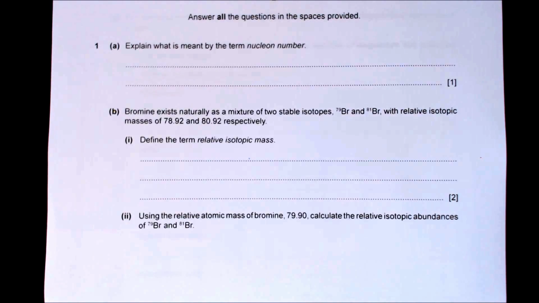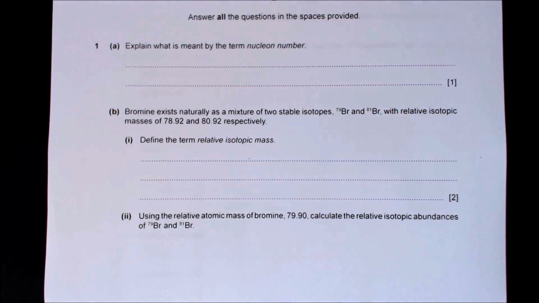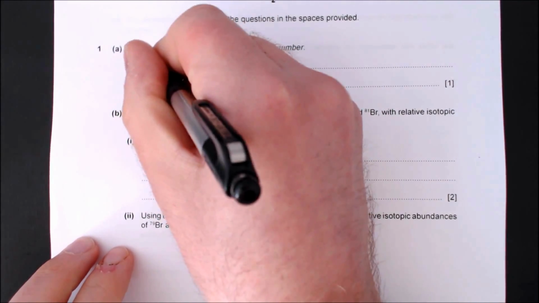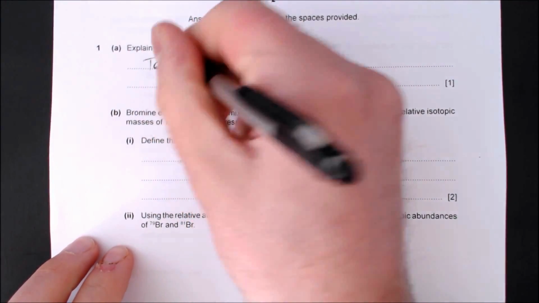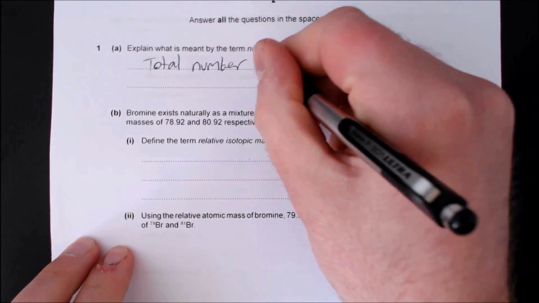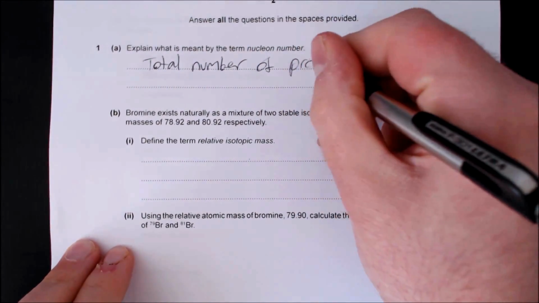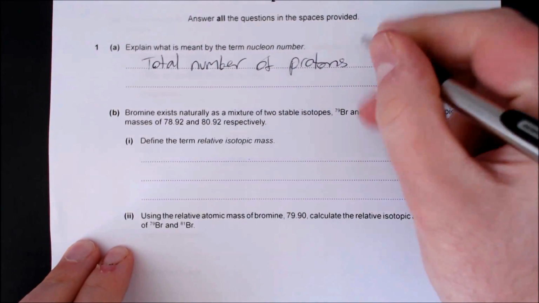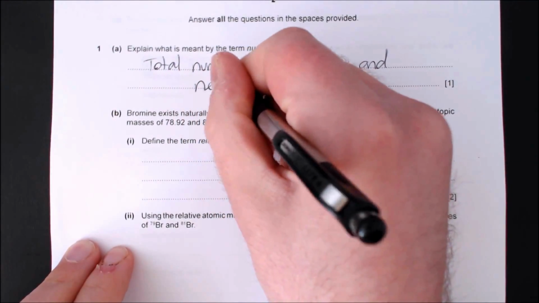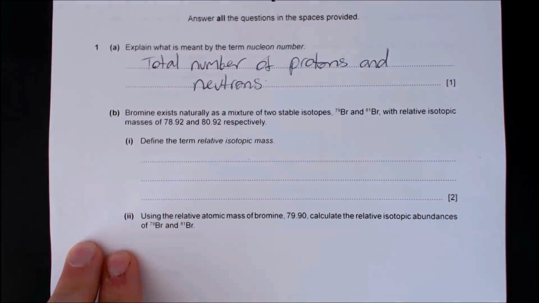Okay, so this is question 1, and question 1 starts by asking, explain what is meant by the term nucleon number. So the nucleon number is the total number of protons and neutrons. So that's just something that you need to know, really. So we'll put that on there. So total number of protons and neutrons. So that's just one mark. That's one that you really do need to know.